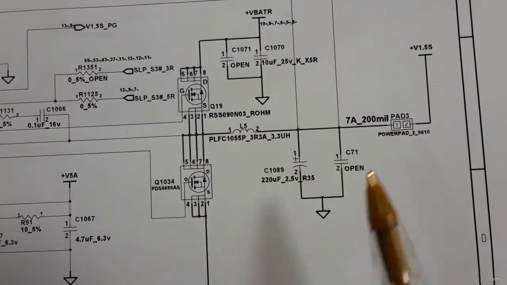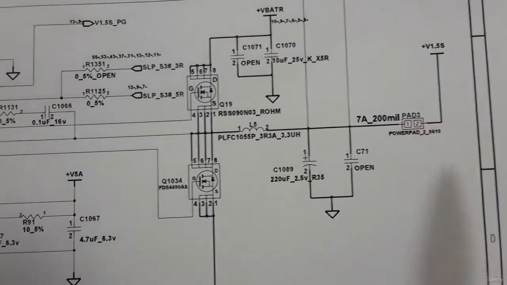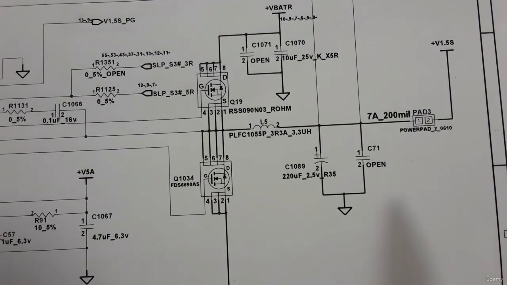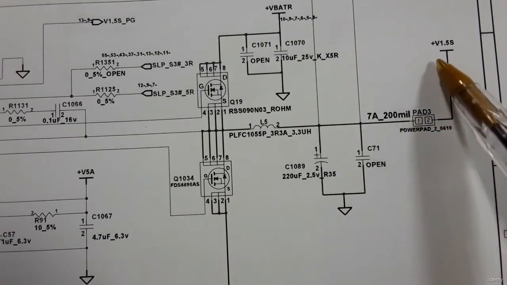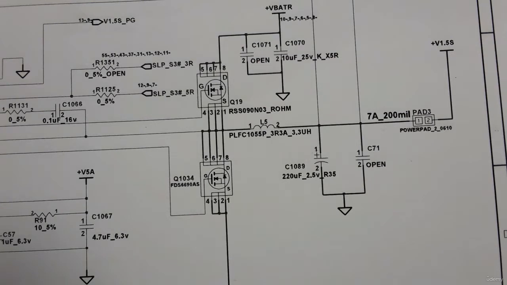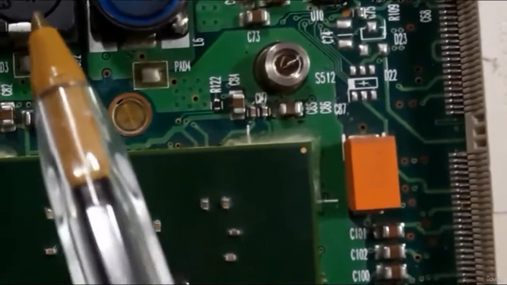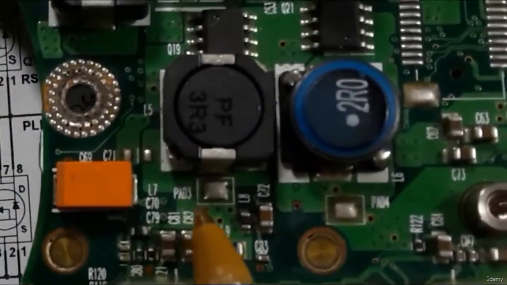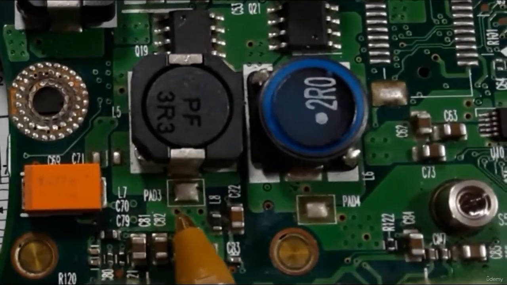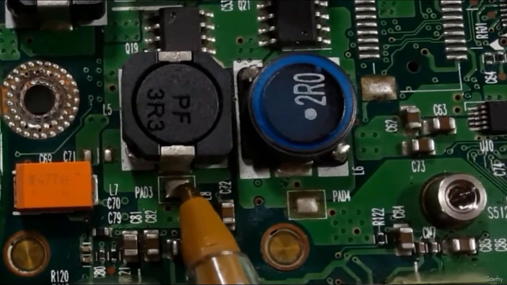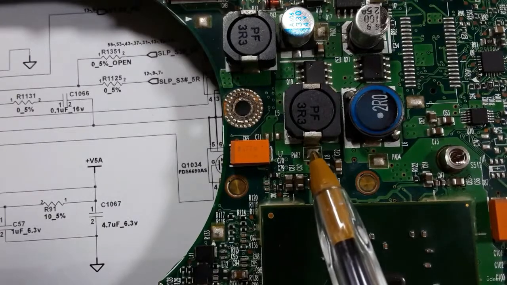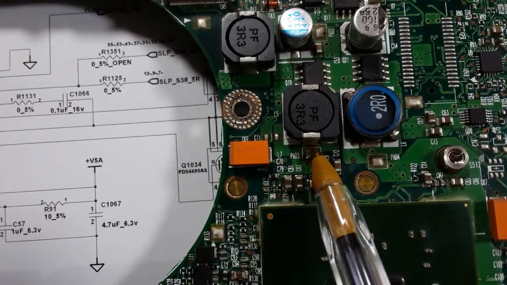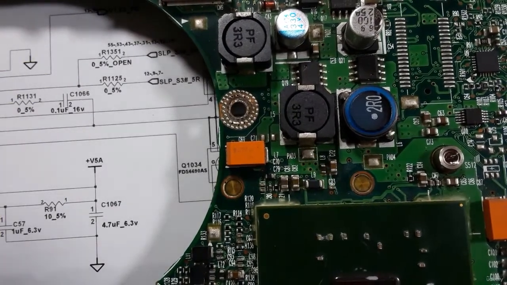So now let's check this battery. Okay, so let's check where we can find 1.5 volt. So let's check it in the motherboard. As you can see here, near to the L5 coil, we have the battery. This is the battery. If you check this battery, you will find here 1.5 volts.